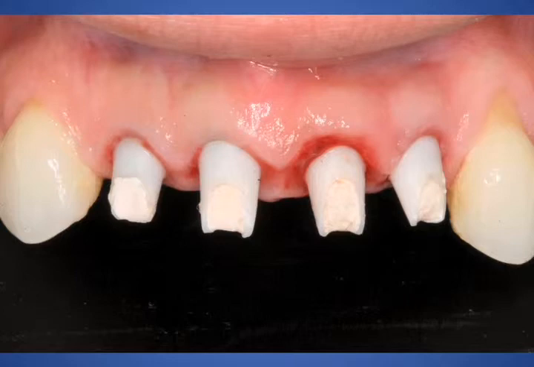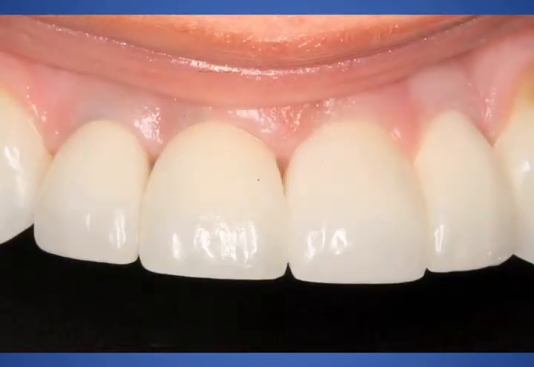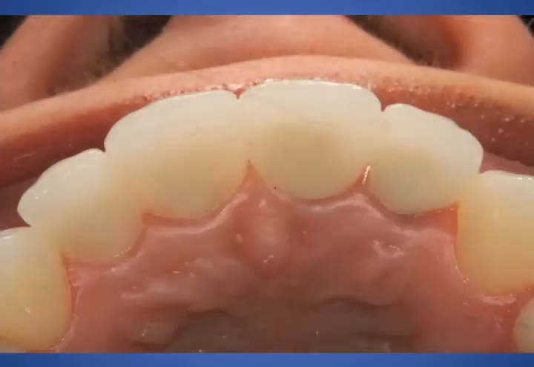Now, tooth number 9 is a little bit raw, a little bit inflamed from the transitional or maybe some excess cement in that area. But as we'll see, the tissue will heal up nicely once we get everything in position. The final zirconia implant crowns are cemented. We have fairly good emergence profile, fairly good interdental papilla. Again, this was a few days after cementation, so the tissue still has some responding to do.